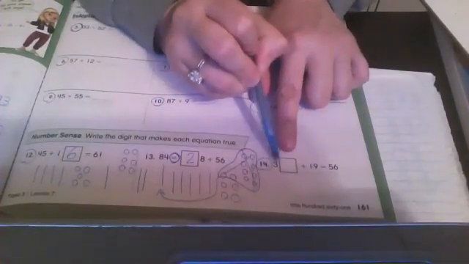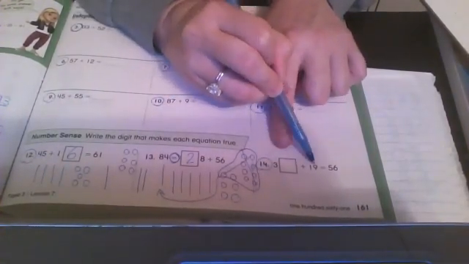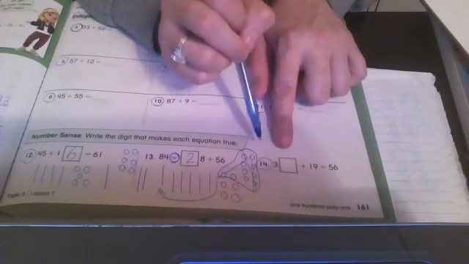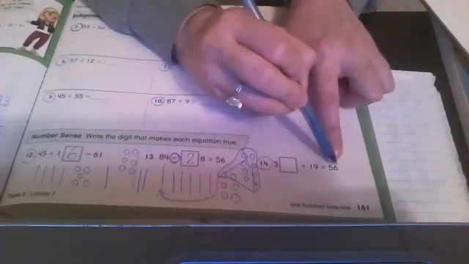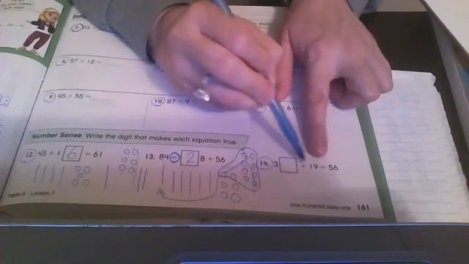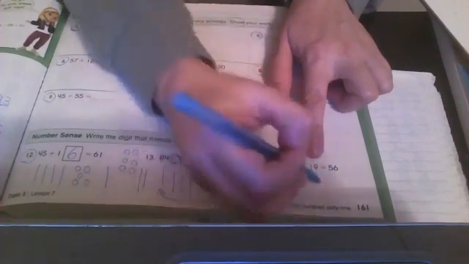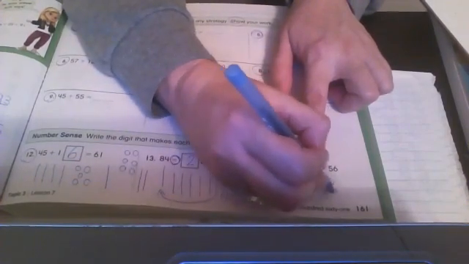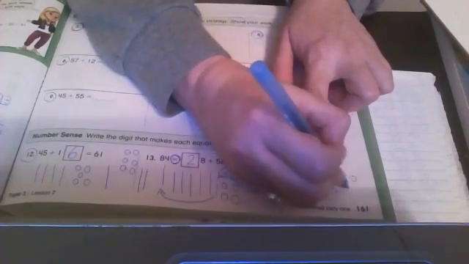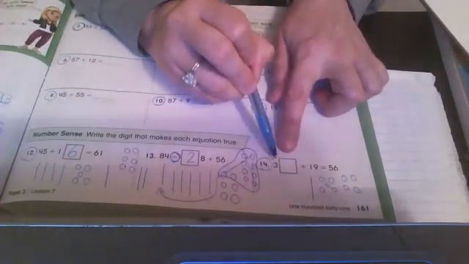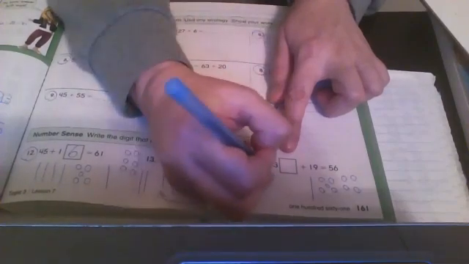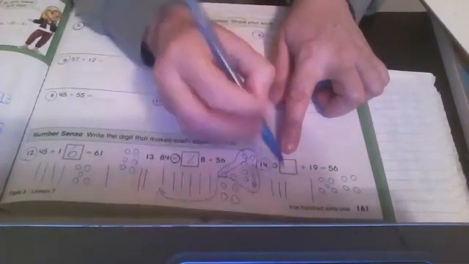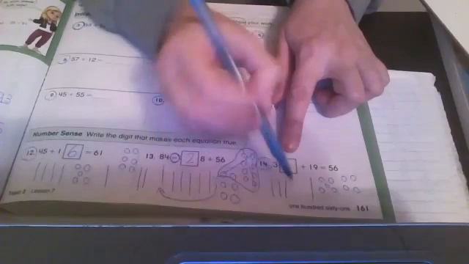I have 30-something plus 19 equals 56. All right, so I know I need to have 56 all together. And right now I have 19, so I'm going to go ahead and draw that out first. I have 1 ten and then 9 ones, so I'm going to draw those here. And then for my other add-in, I have 3 tens, 10, 20, 30, but I don't know how many ones I have.